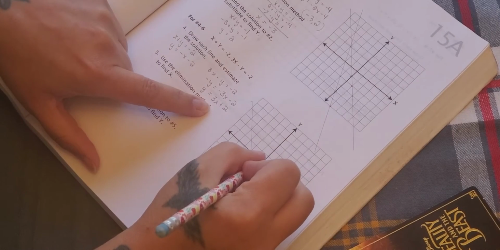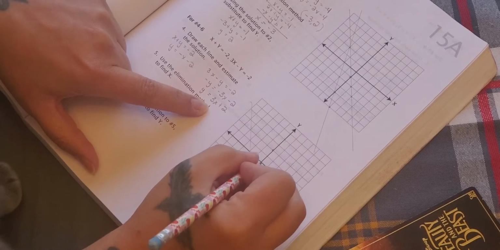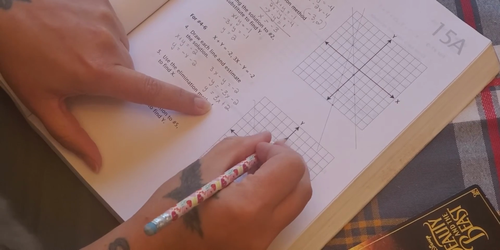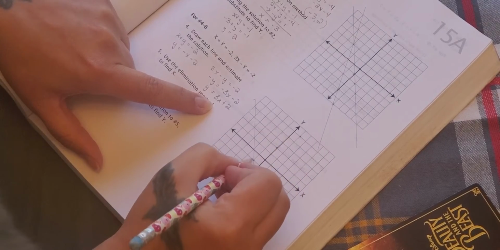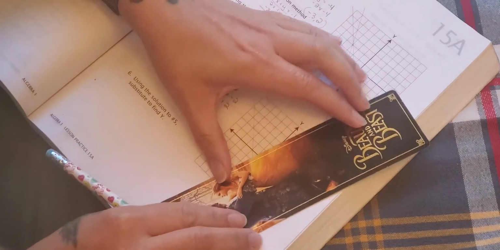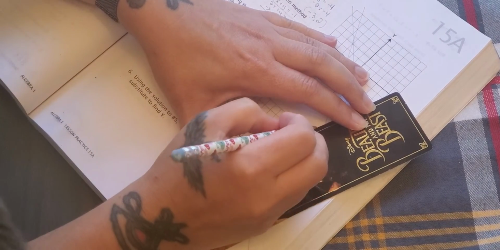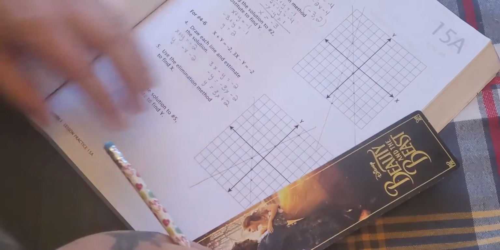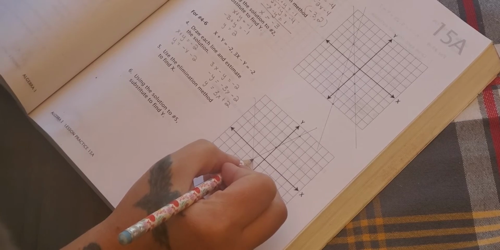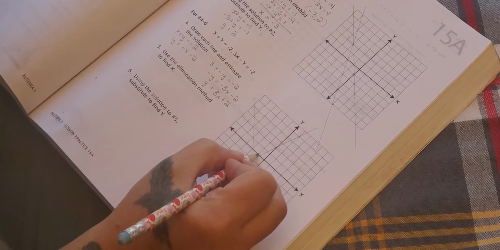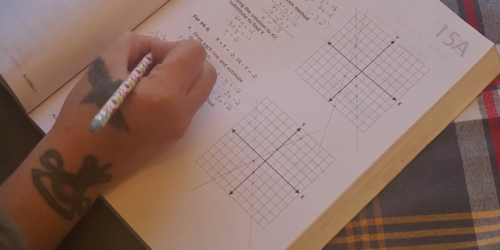Our intercept is +2. Then our slope is 3: rise 3, 1, 2, 3, run 1, rise 3, run 1. And that's our intersecting point down there. Get them lined up. And it shows our answer, our estimated solution is -1, -1. So put that over here, -1, -1.